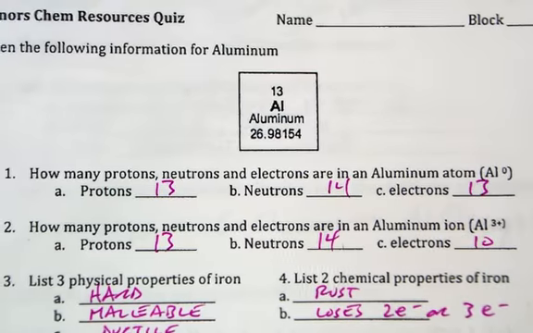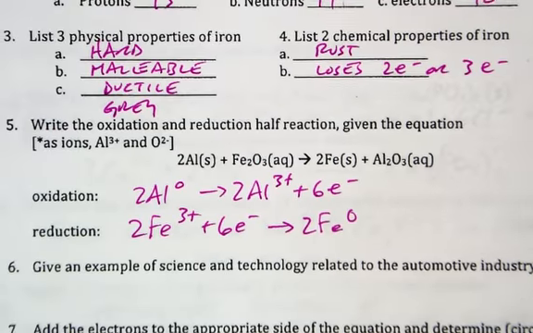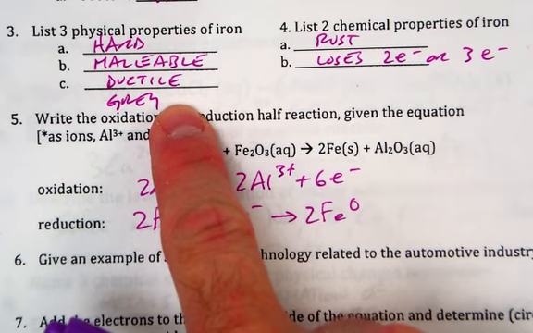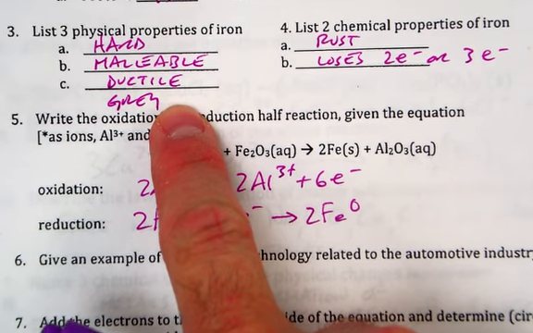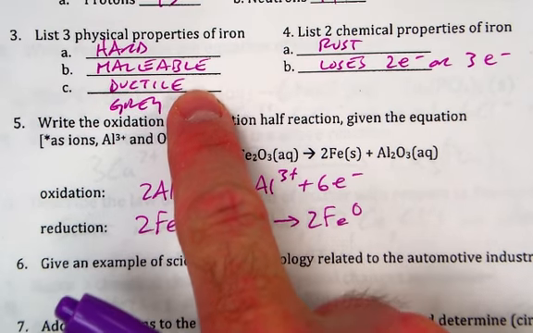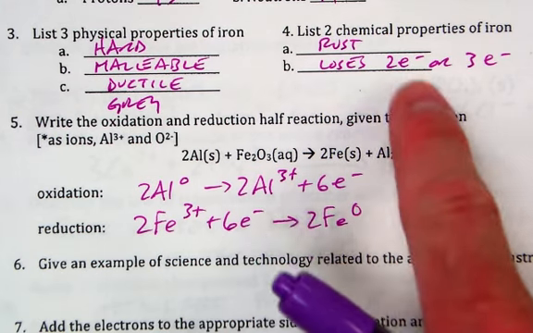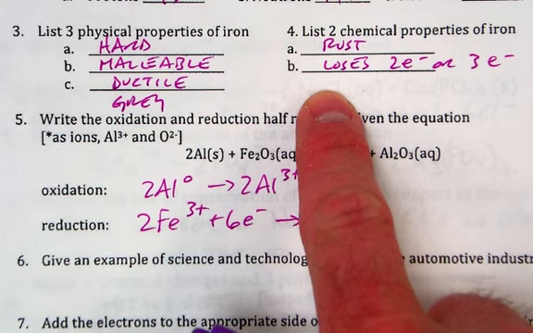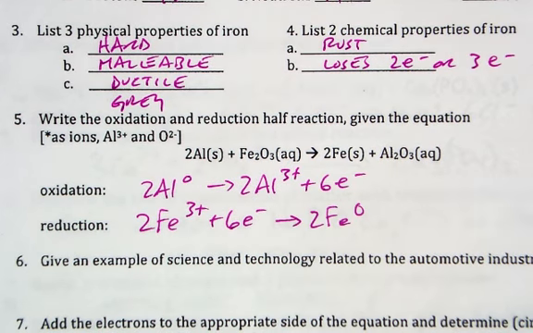Some different properties of iron. You might have some different ones here, like that it's conductive. Malleable: hammer into a sheet. Make it into a wire, it is ductile. Iron can rust and loses electrons there. You could also say it reacts with an acid to form hydrogen, which is a property specific to metals.